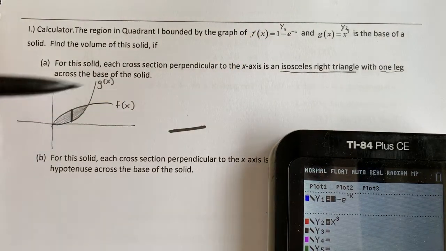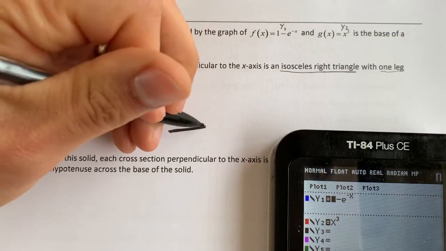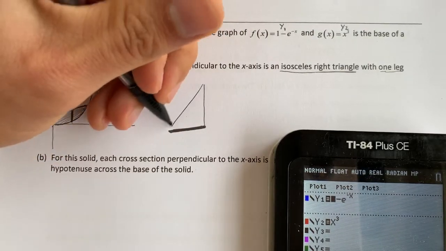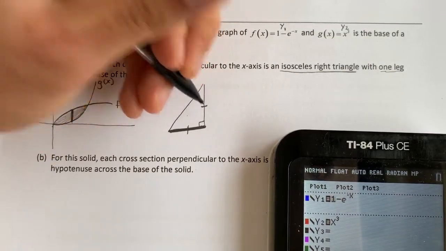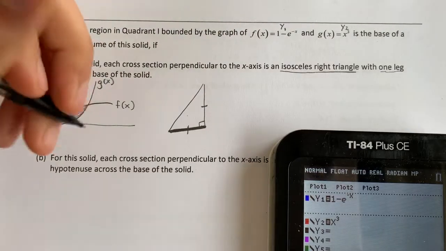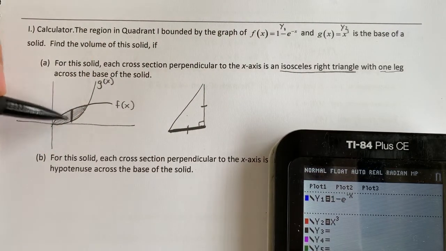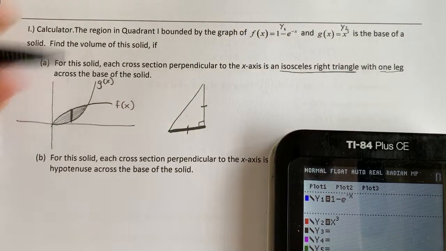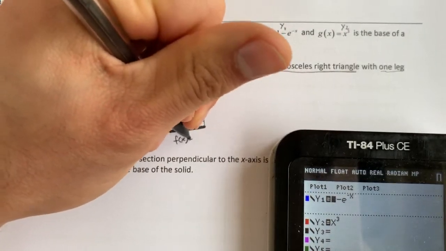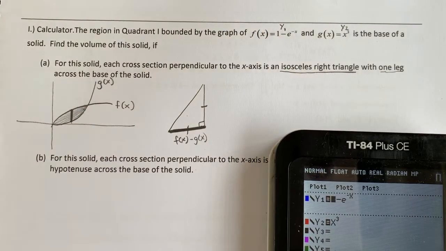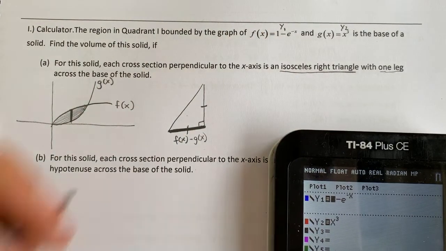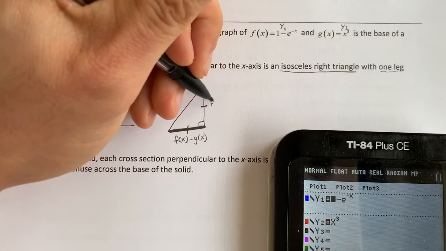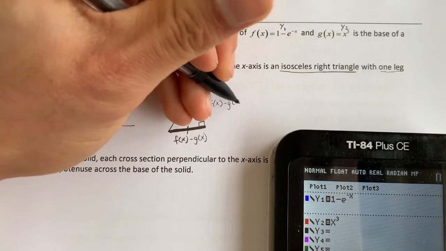So this length is this length, and then it's a right triangle, an isosceles right triangle here. So then the base is top minus bottom, f of x minus g of x for this one. And that means that's the same as the height, f of x minus g of x.